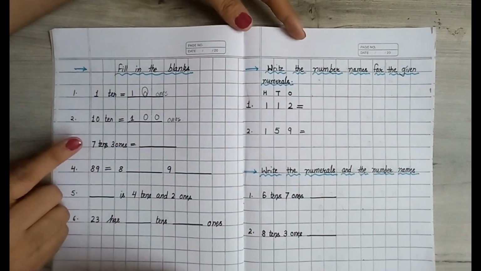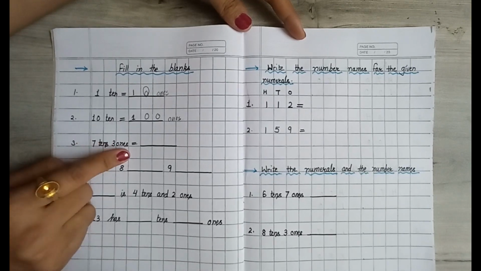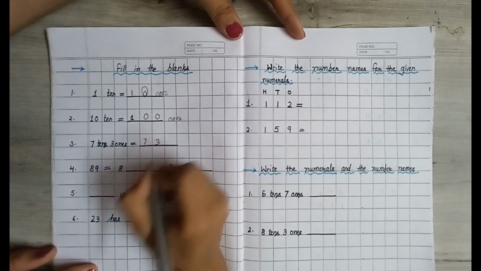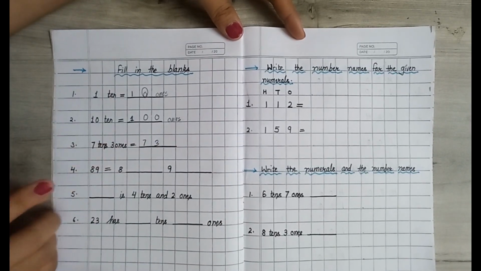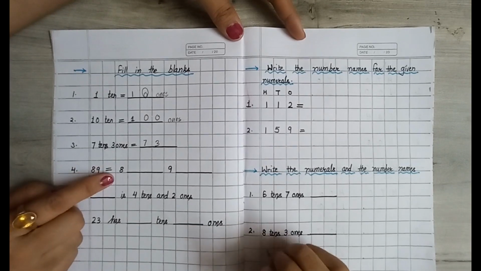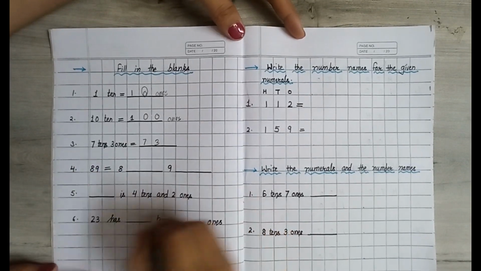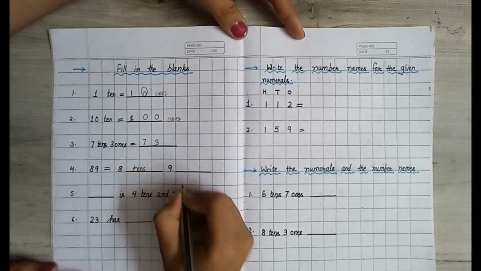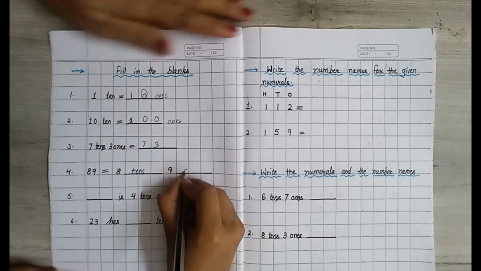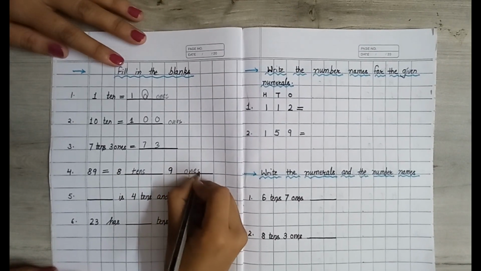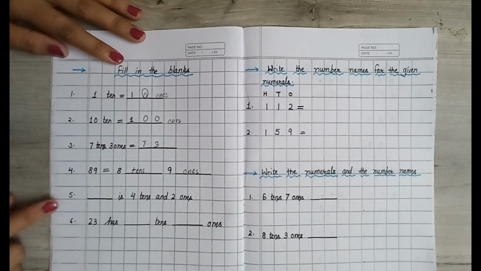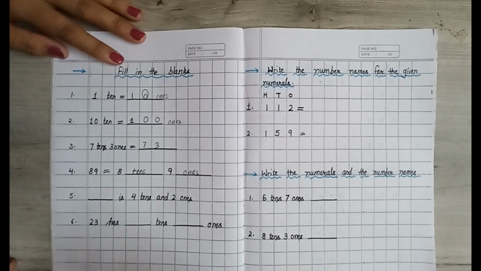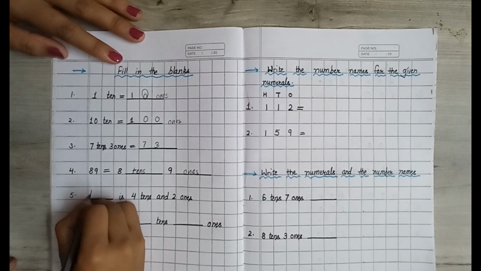Okay. Then 7 tens, 3 ones equal to 73. No need to write any sentence because it's already done here. Okay. 89 equal to how many tens and how many ones? 8 tens and 9 ones. Okay. Very good. Next, read the sentence. 4 tens and 2 ones is 42. Very good.